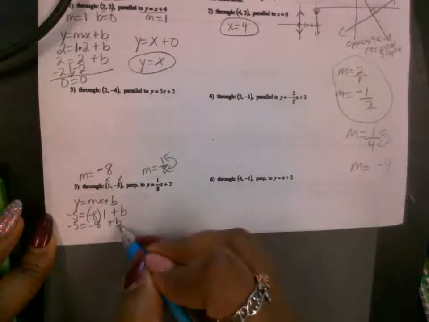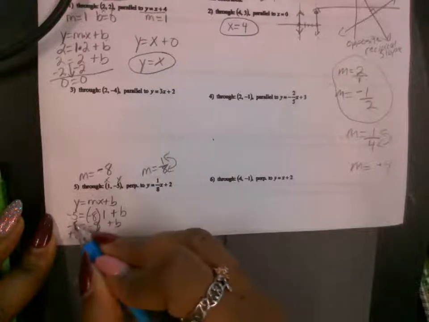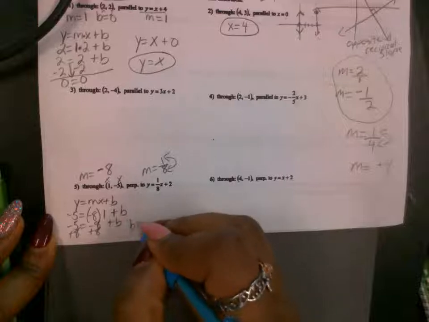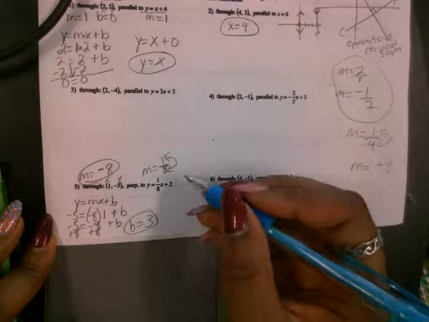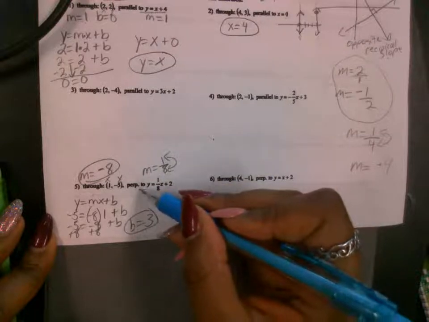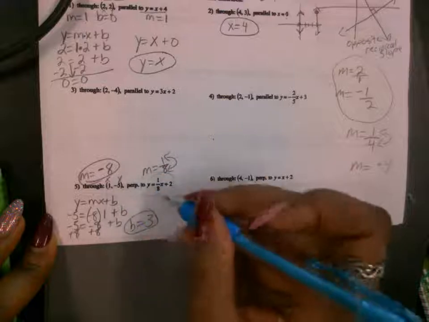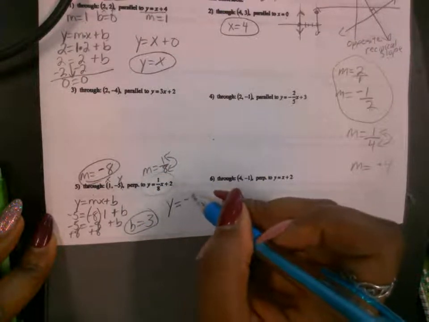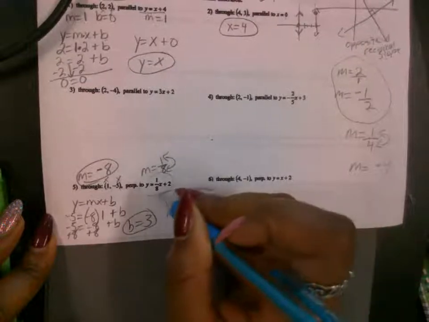To get b by itself, to get rid of negative 8, you add 8 to both sides. So this is going to be a positive 3. Okay? So b is equal to a positive 3. So we got m and b. So the line that is perpendicular to this line right here and goes through this point is going to be y is equal to negative 8x plus 3.